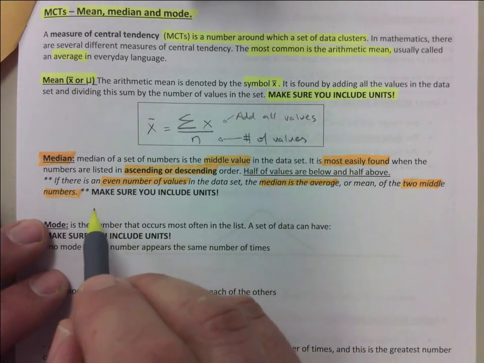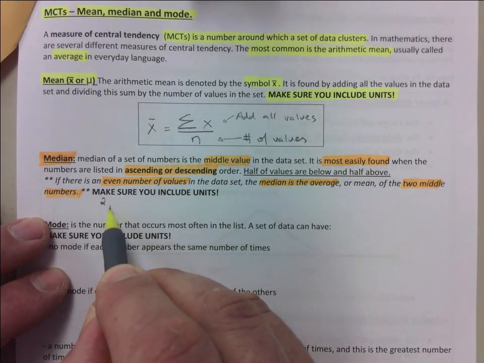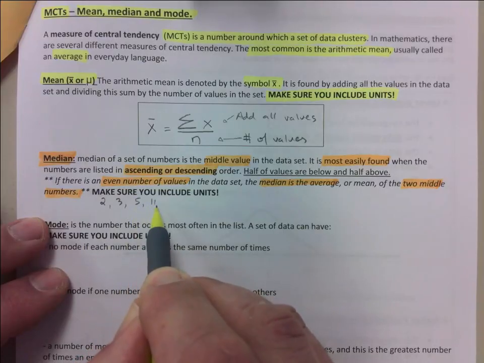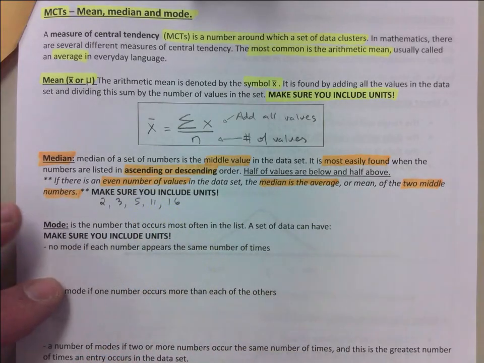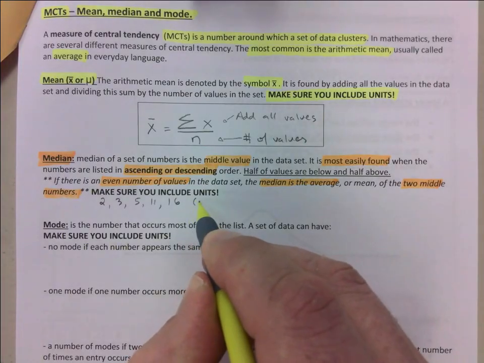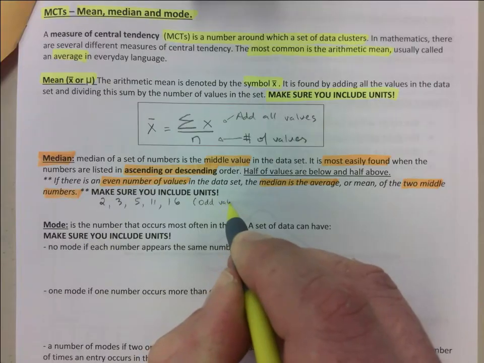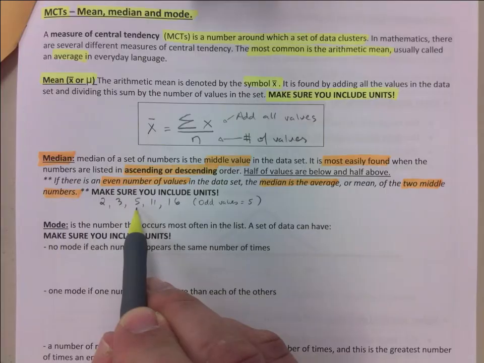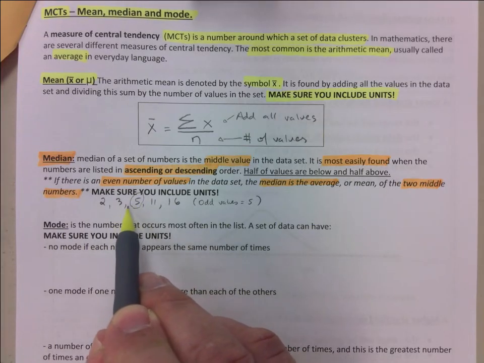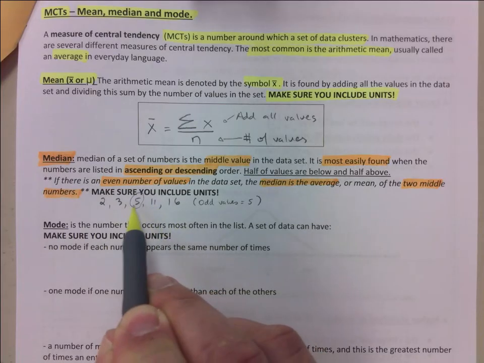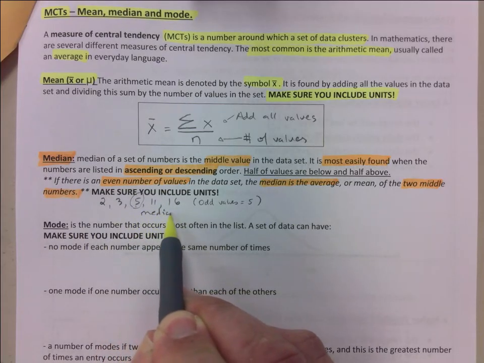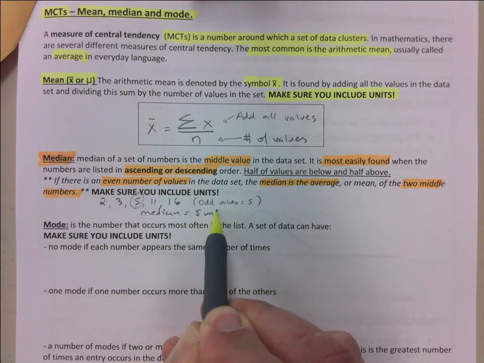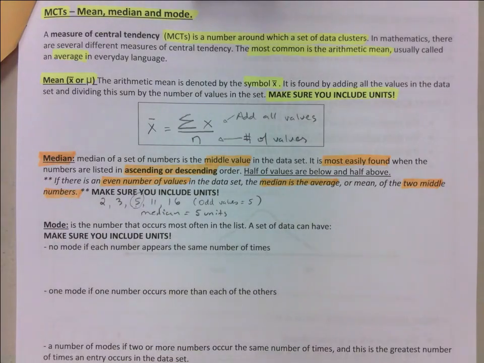So here, I'm going to give you a quick example. If you arrange your data and you have odd values, right? You've got 5 of them. It's quite easily noticed that 5 is your median here, because you have the same number of values to either side of it, so that's my median. So the median would be 5 units. I don't have units right now. It could be minutes traveling to work, or walking to work, or bus ride, you name it.